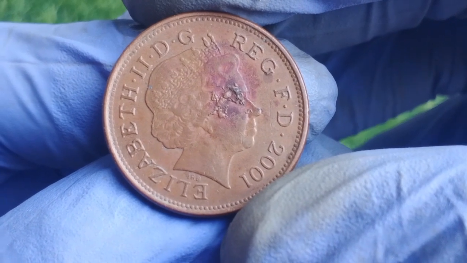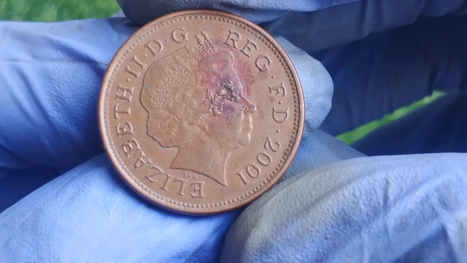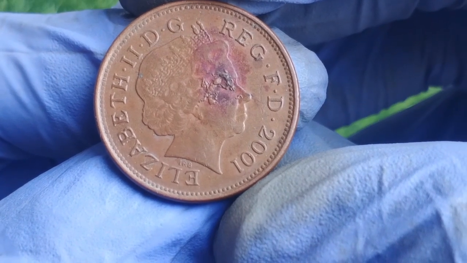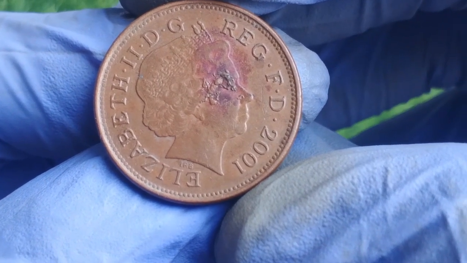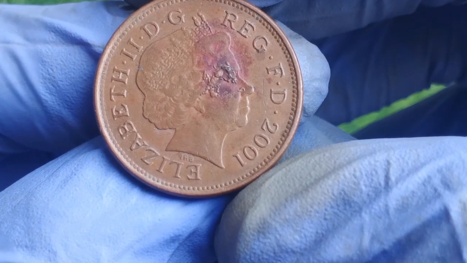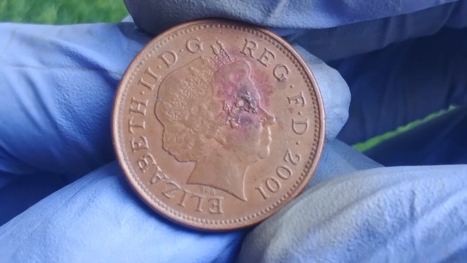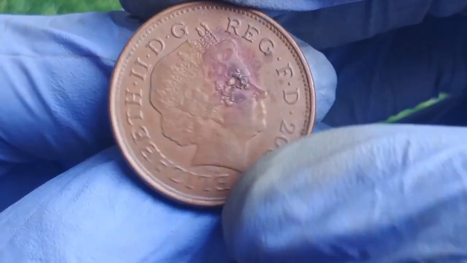From a historical perspective, the 2001 2-pence coin represents a period of stability in the United Kingdom, both politically and economically. By 2001, Queen Elizabeth II was nearing her Golden Jubilee, celebrated in 2002, which marked 50 years of her reign.